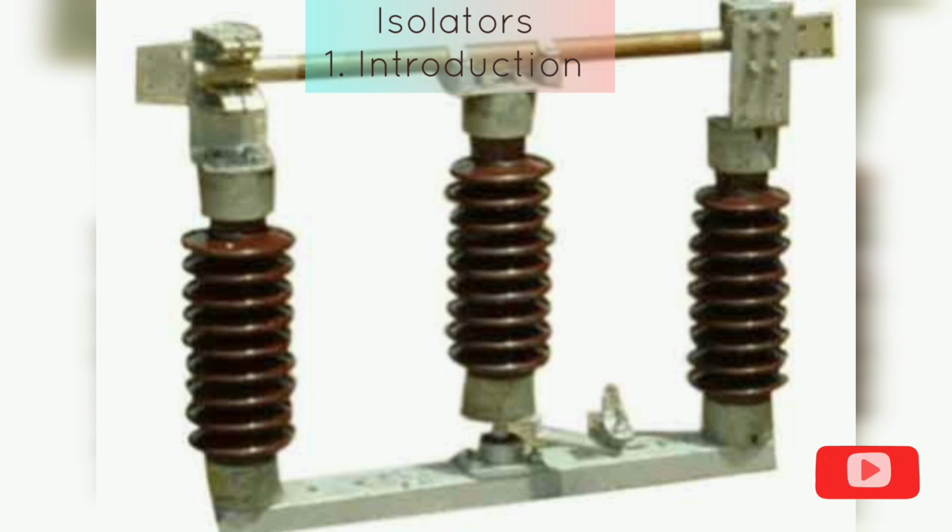An isolator is designed to handle high voltage and current loads and to provide reliable isolation of electrical equipment. It is typically operated manually or through automation, and is equipped with safety features to prevent accidental switching and to ensure safe operation. Isolators are available in different configurations, such as single-pole, double-pole, and multi-pole, depending on the number of conductors that need to be isolated. They can also be classified based on their operating mechanism, such as manual, motorized, or remote-controlled.